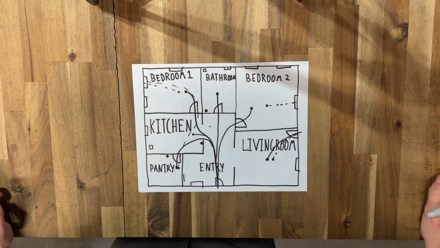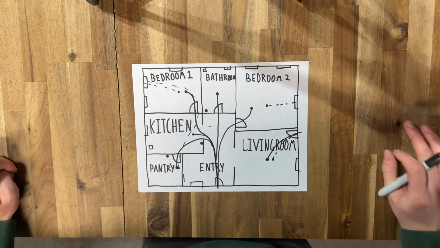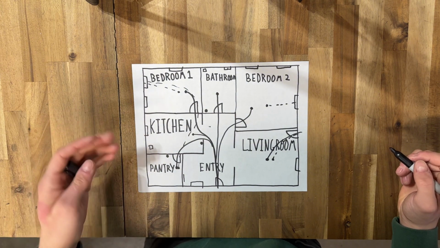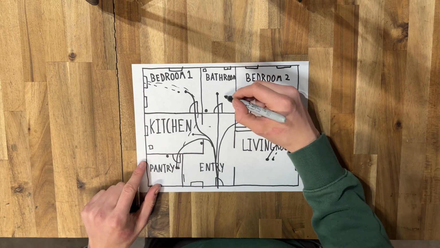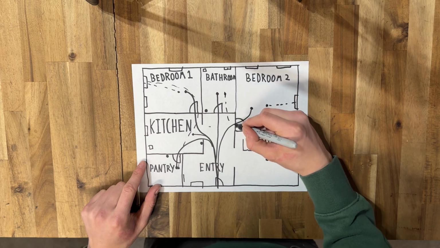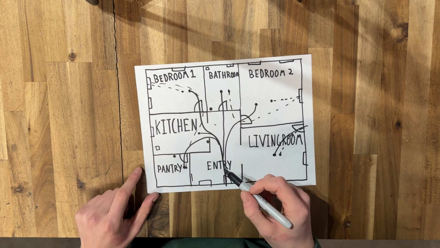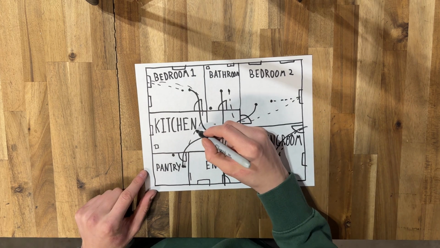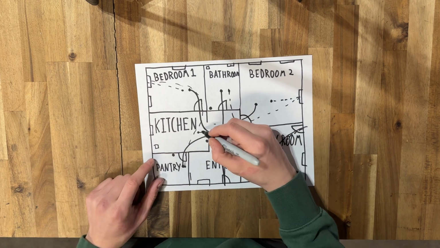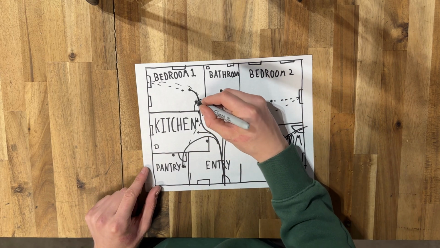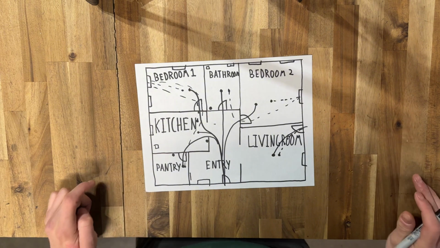Maybe you don't need to plan out as many routes as I'm doing here. But again, this is just for demonstration purposes, and you're going to want to make it tailored to your specific needs. So bathroom is through bedroom 2, out the side window. And from the kitchen, maybe the kitchen window is too small, so we're also going to say that the secondary course of action for the kitchen is through the bedroom 1 window.